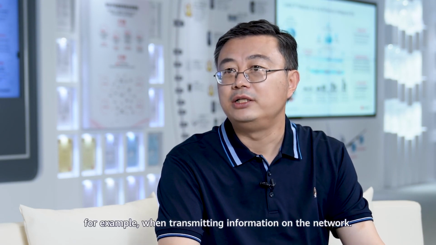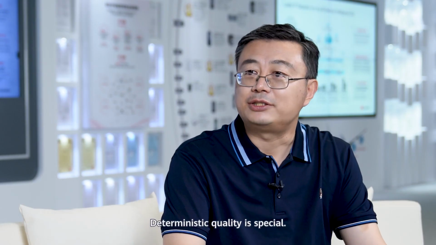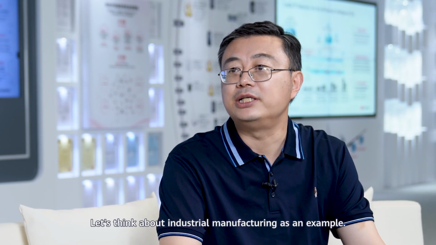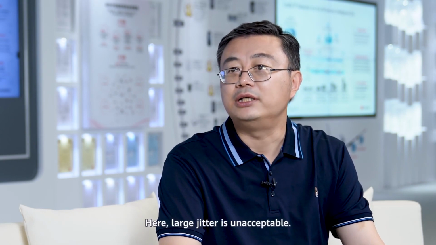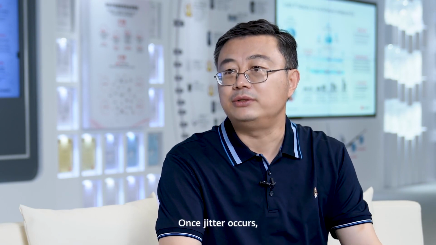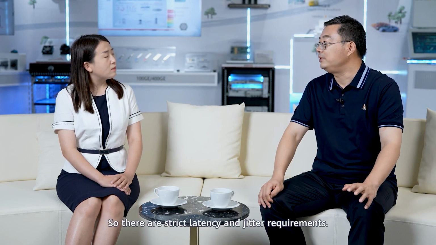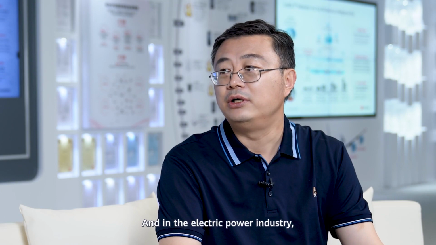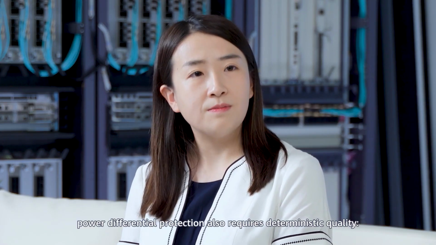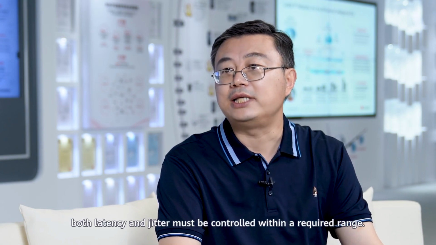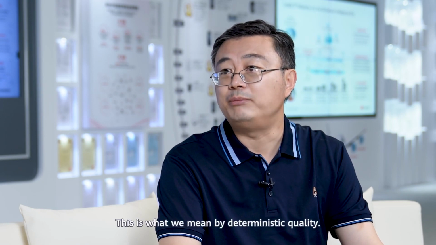And what about low latency? Low latency is important for applications in telemedicine, securities, and education, for example, when transmitting information on the network. What about deterministic quality? Deterministic quality is special. Let's think about industrial manufacturing as an example. Here, large jitter is unacceptable. Once jitter occurs, an accident or problem with product precision may occur. So, there are strict latency and jitter requirements. And in the electric power industry, power differential protection also requires deterministic quality. Both latency and jitter must be controlled within a required range. This is what we mean by deterministic quality.